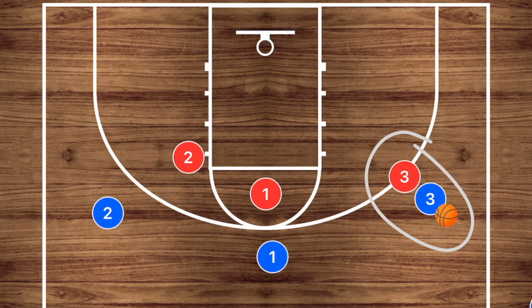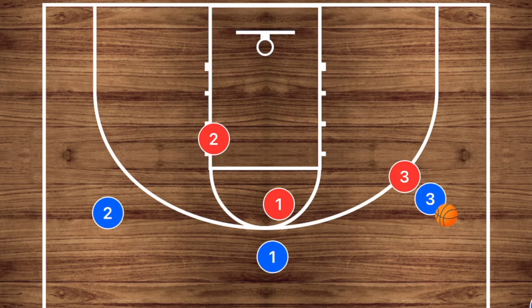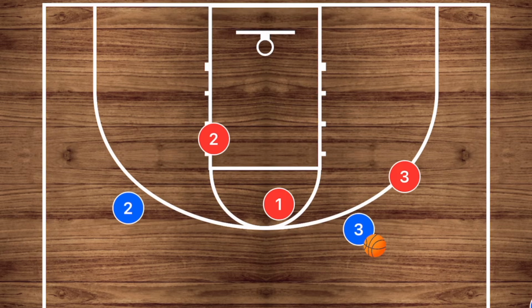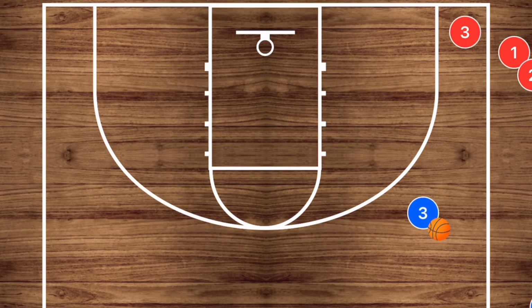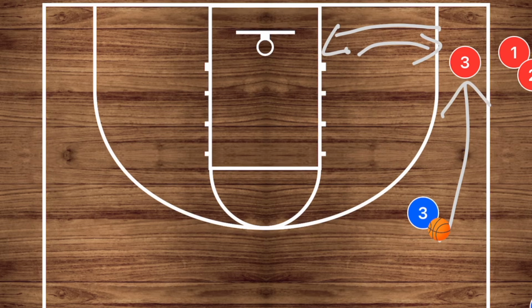Now, because the ball is on this side, player 1 should be one step away, and player 2 should be two steps away, because that will allow him to be in help defense. Now, if you were to have, let's say, a drill, and you've got your players lined up. In this drill, not play, we're going to have player 3 cut. When he cuts, he's going to pop back out. When he pops back out, we can pass him the ball for the shot. Or we can have him cut.